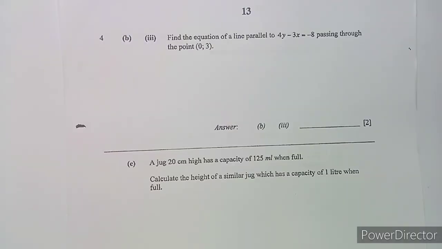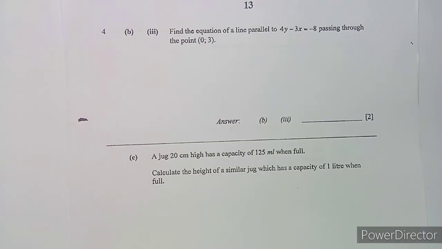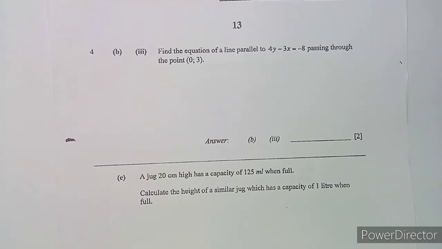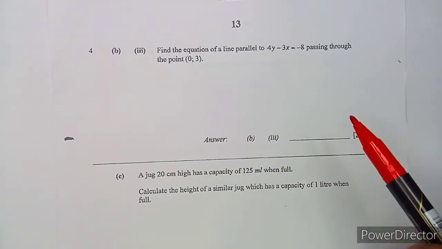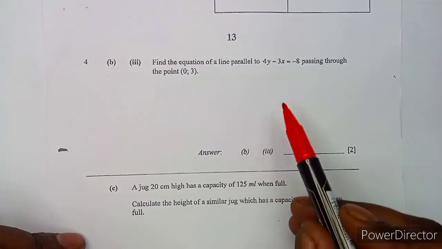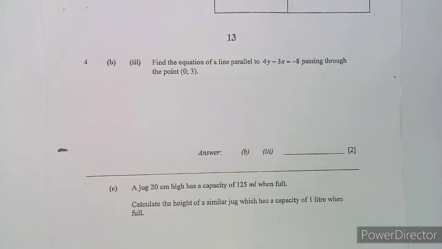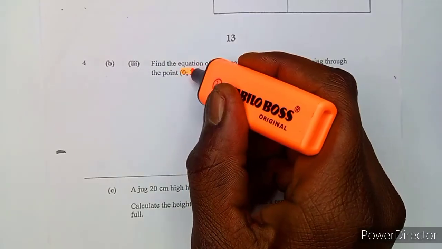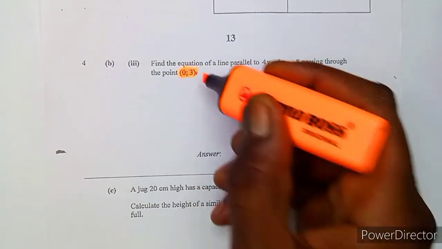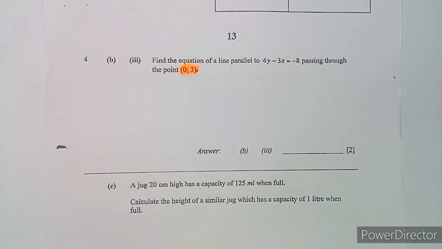Now take note here that we have got item 3 now, which is to find the equation of a line that is parallel to the same line that we were working with, the line of 4y minus 3x equal to minus 8, and this is passing through this point which is 0, minus 3. So here what do we have actually?